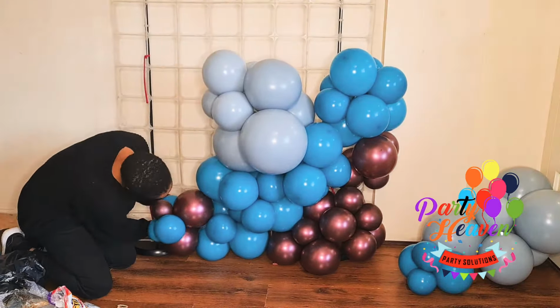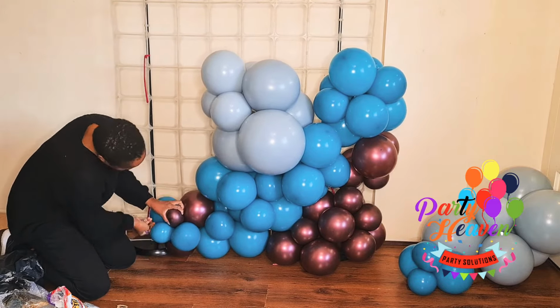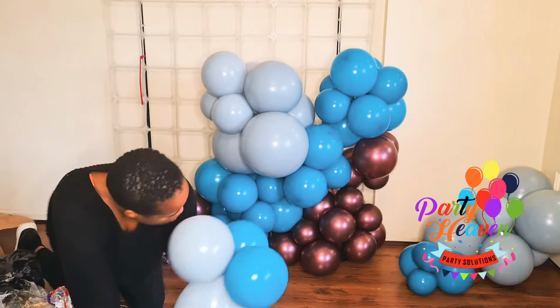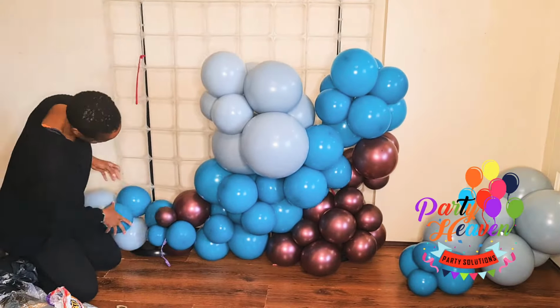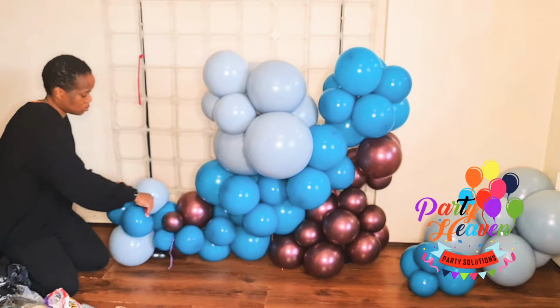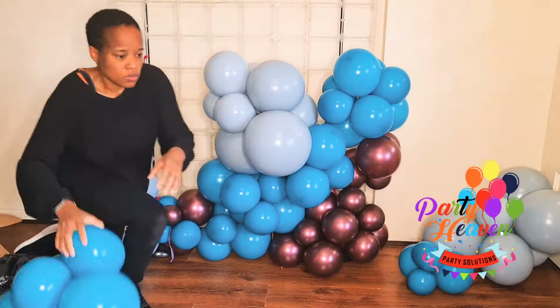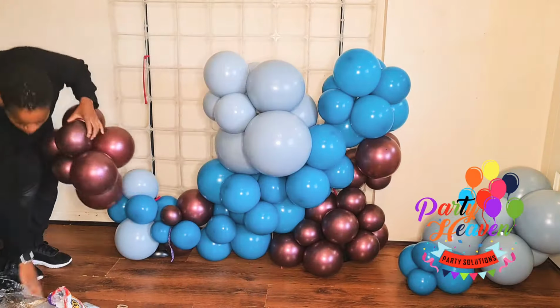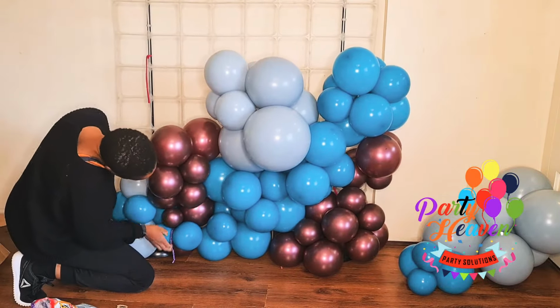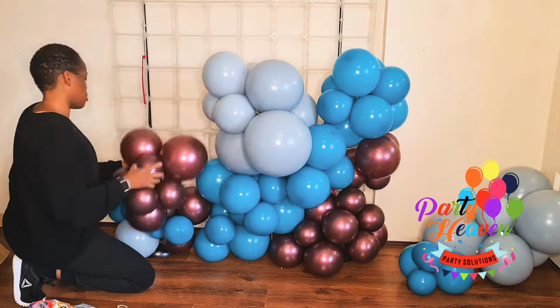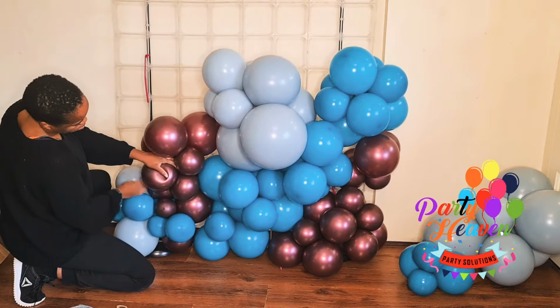These balloons are not double stuffed. They are pure single balloons. And once you put the right colors together, you will do great. So I am just tying all the mini clusters onto the panel, and then you just keep tying them, making sure to step back to look at what you're doing.